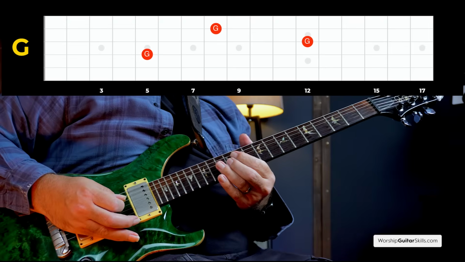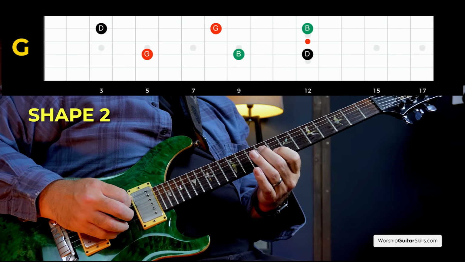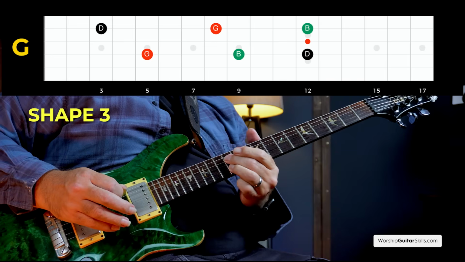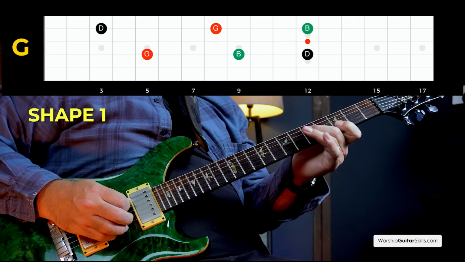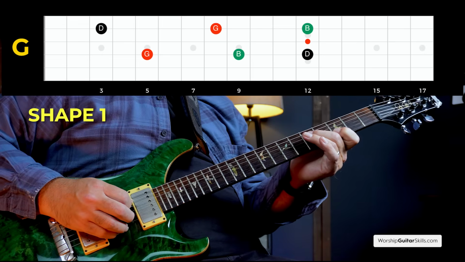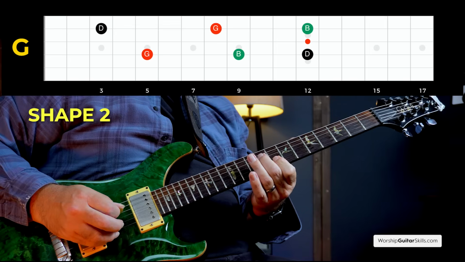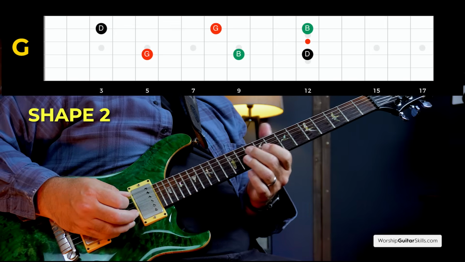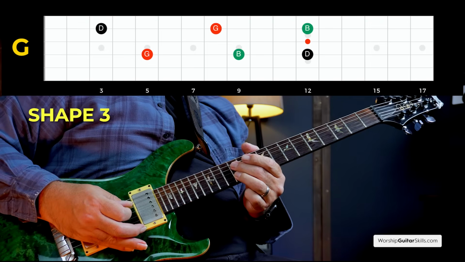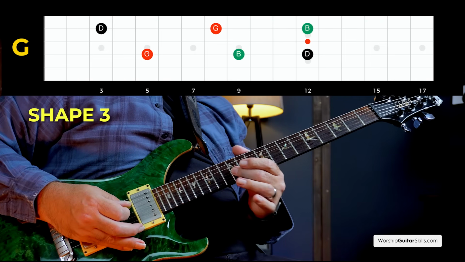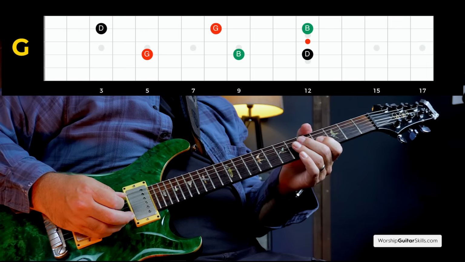And then I can play these shapes. Shape 1, shape 2, shape 3. And as I mentioned in the previous video, when I play shape 1, my root note is on the D string. When I play shape 2, my root note is on the B string. And when I play shape 3, I don't play my root note at all, but I just know it's right there on the 12th fret. Okay, so that was G. So now I can play G in 3 different places.